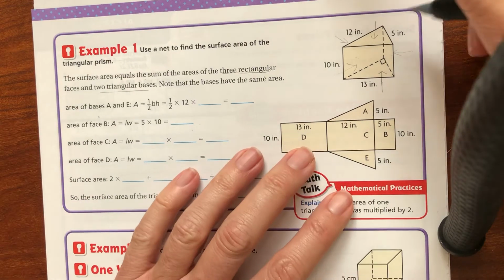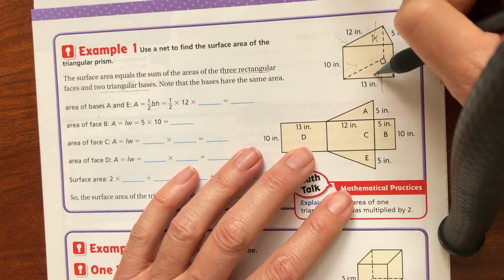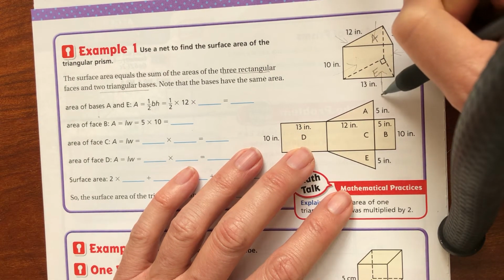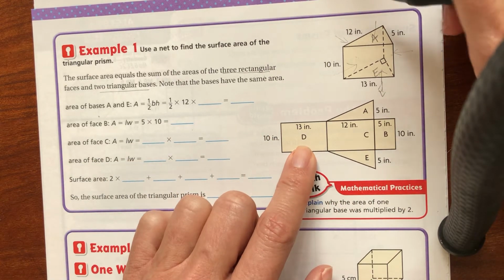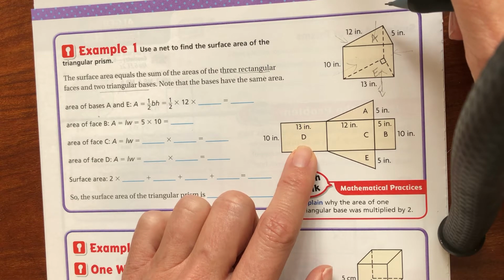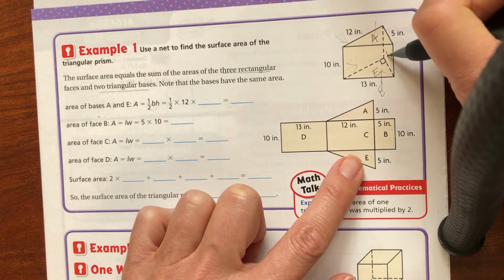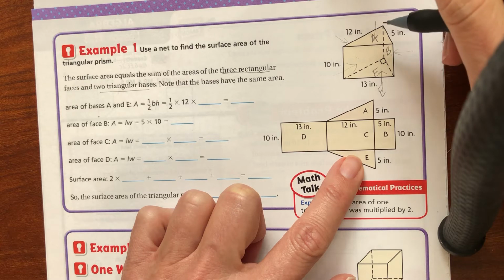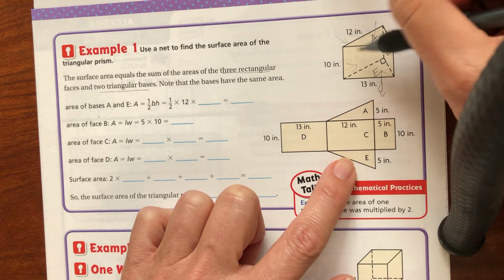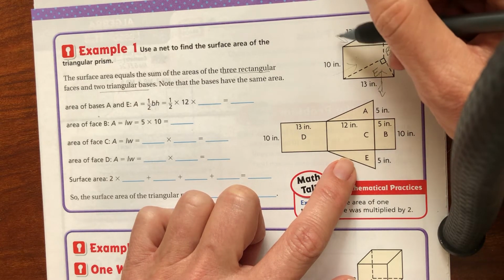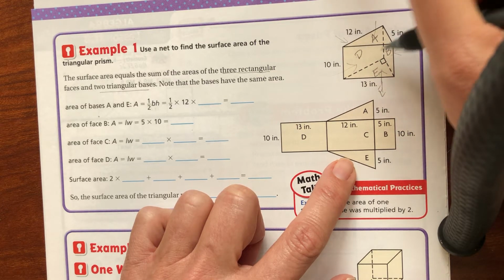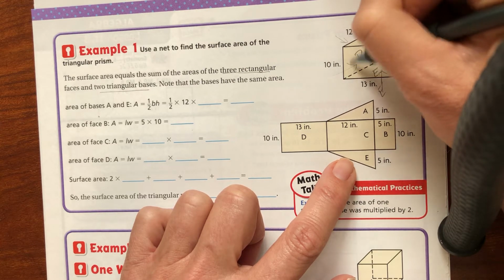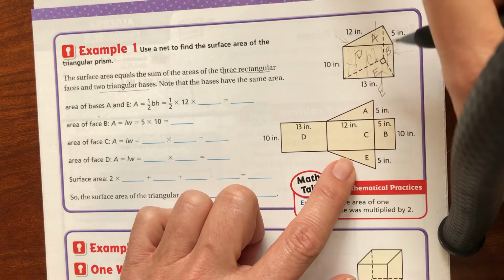So this is essentially A, and this is E down here. This little triangle down there is an E. Then we have D and C. This one back here is definitely B. This one back here would be D, and this one in the front, this right here, is C.